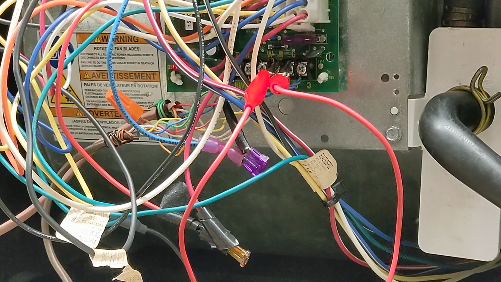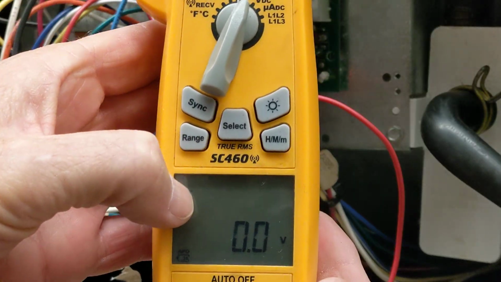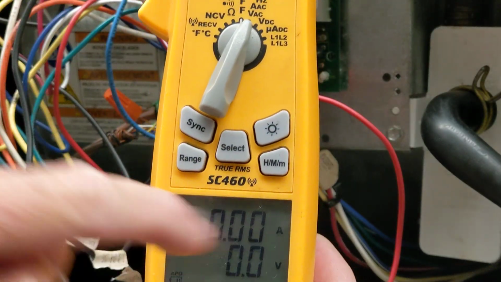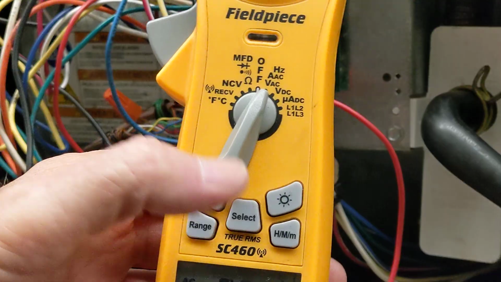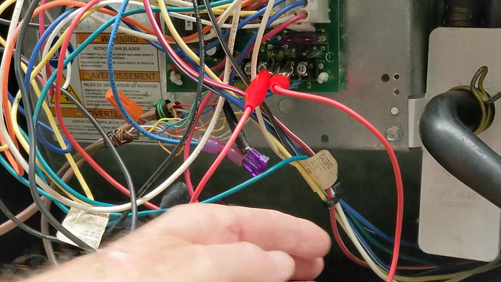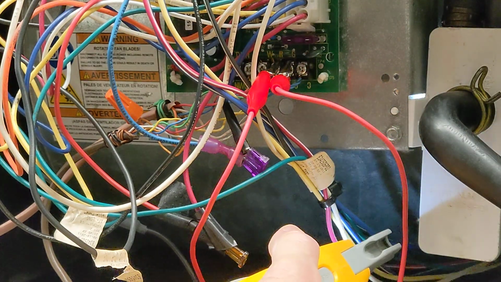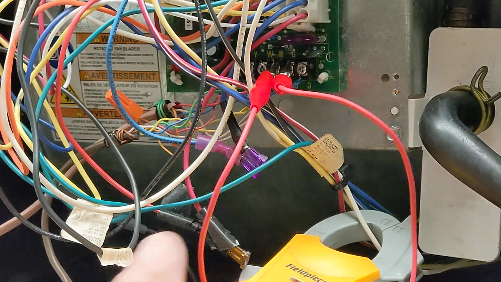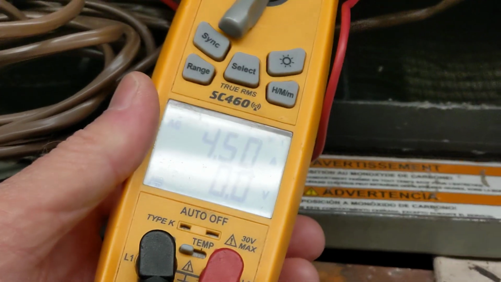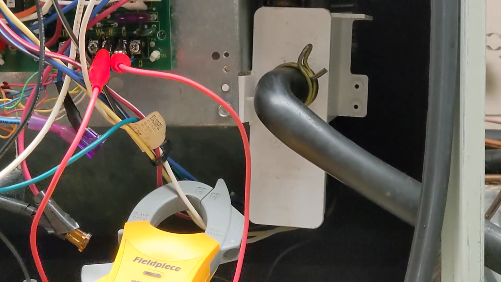Now I can do my amp draw. I want to use the common wire or the neutral wire. I'll hit the select button on this because I don't have amps displayed. Here's the amps displayed. So I'm going to set on voltage and hit the select to get the amps. I'll use my amp clamp. I'm going to go around the neutral wire, which happens to be this bottom wire right here. Just only around that one wire. And this blower is pulling 4.5 amps. That's everything. Thank you.